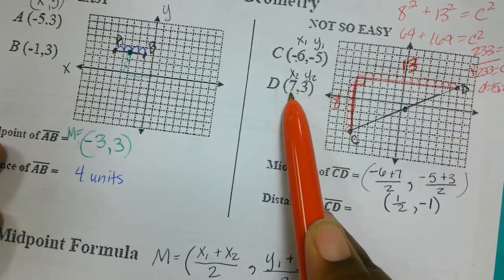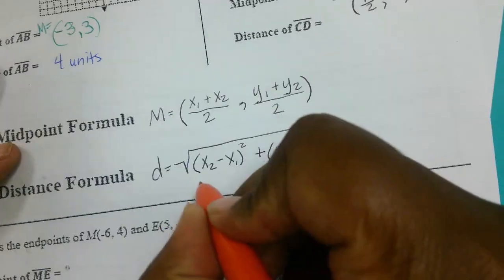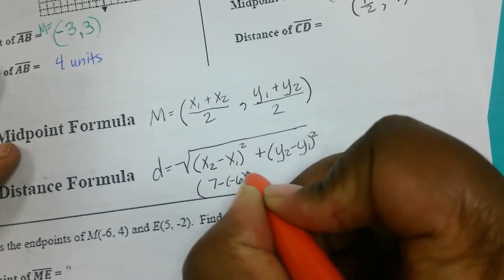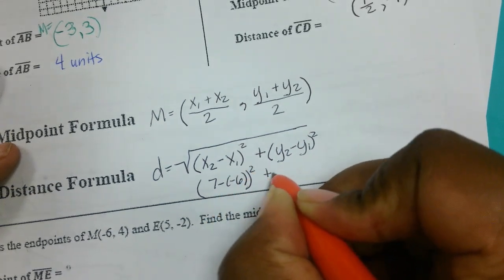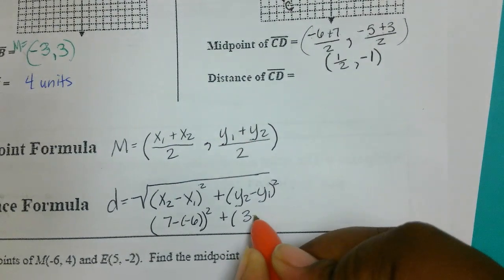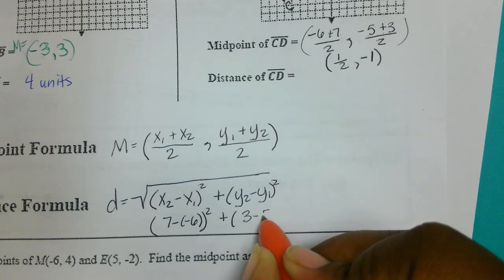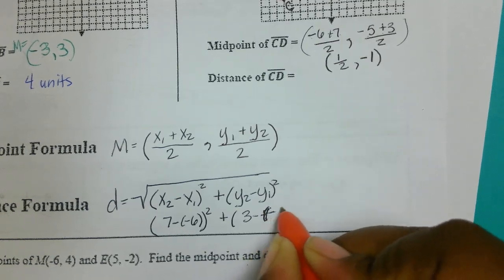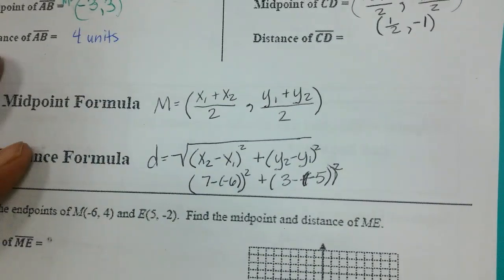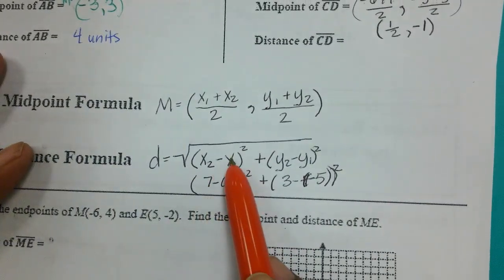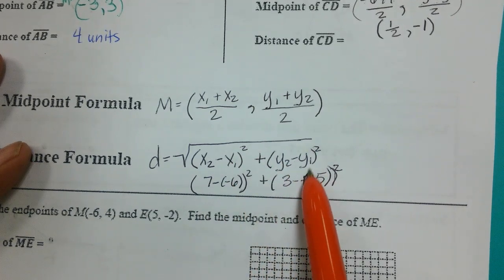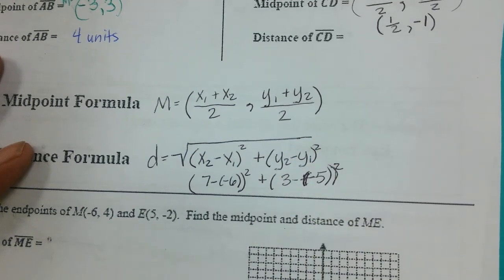So I'm starting with x2 minus x1, 7 minus -6 squared plus, and then y2 minus y1, 3 minus -5 squared. So 7 minus -6 squared plus 3 minus -5 squared.